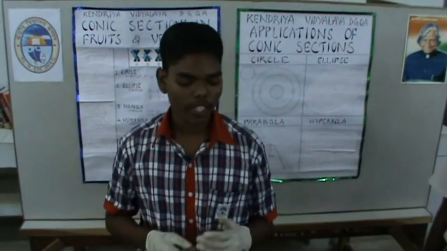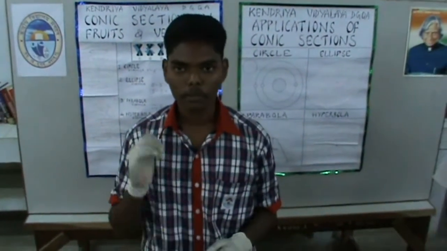This can be done in the school. The teacher may ask the students to bring fruits in conical shapes, and I'm sure the students will enjoy doing it, seeing how maths is modeling the science.